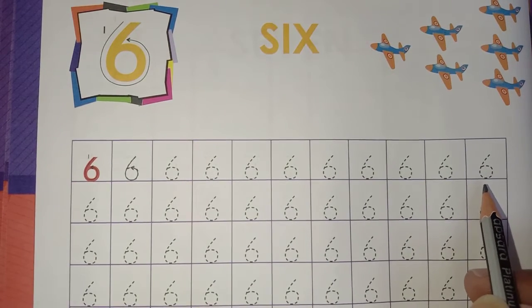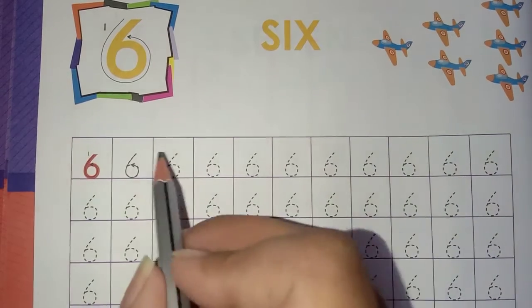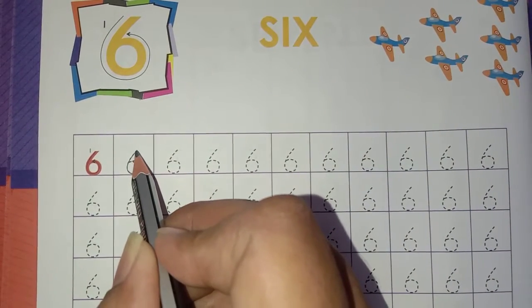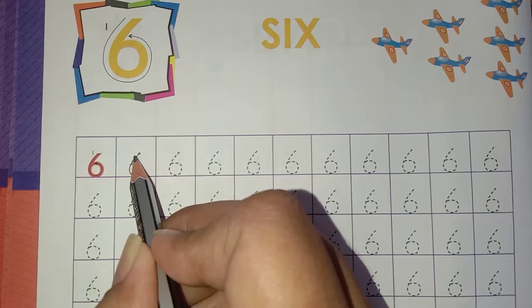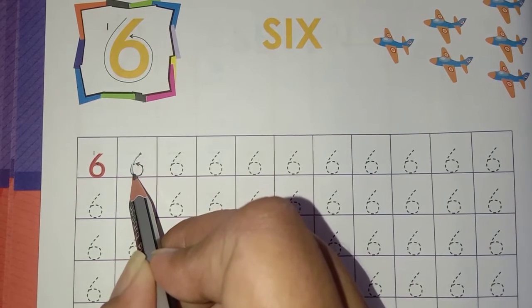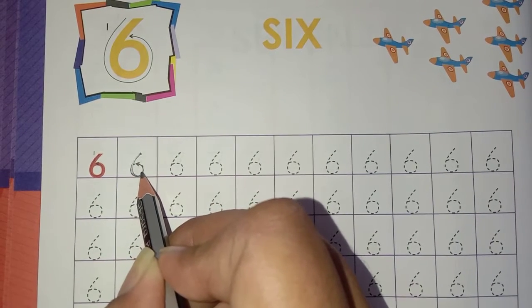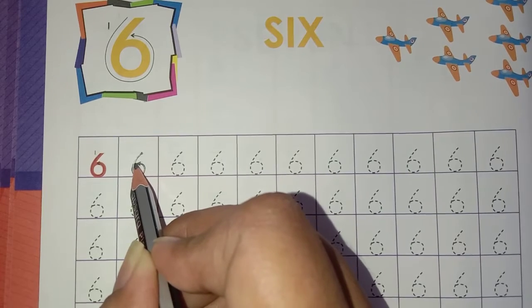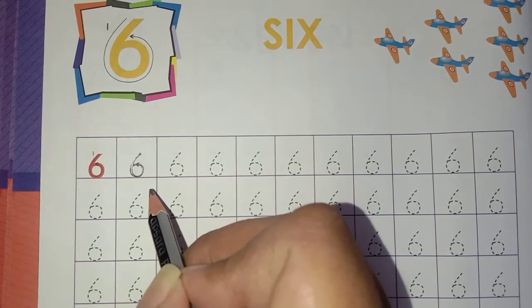Let us start. How will we write it? Starting from the middle of the box, first we will make a curve and touch the bottom line. Then we will go up and make a circle. Number 6.